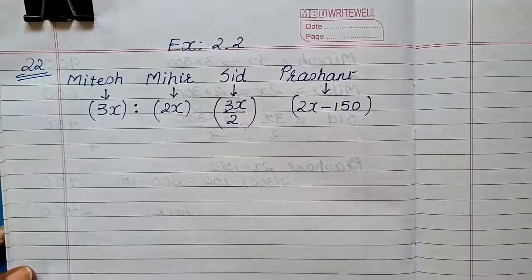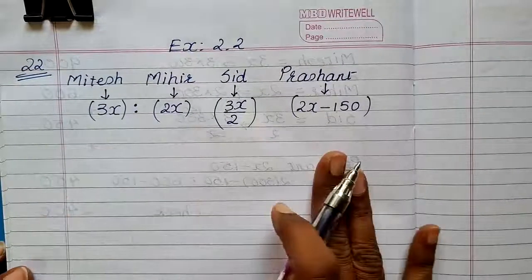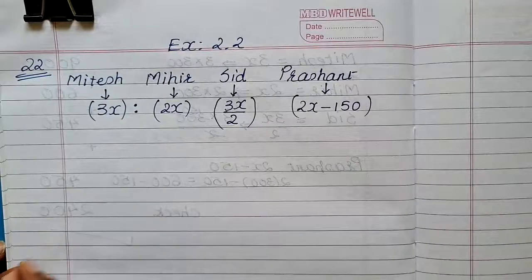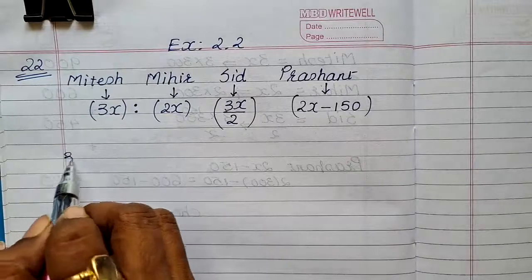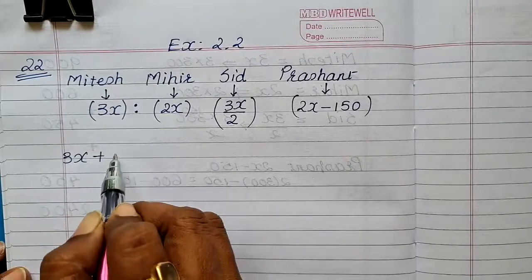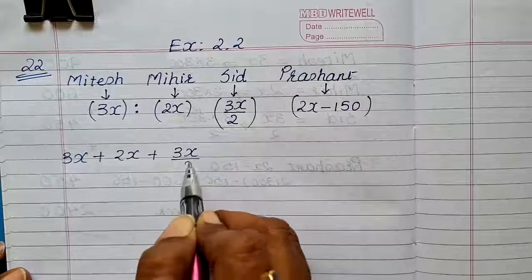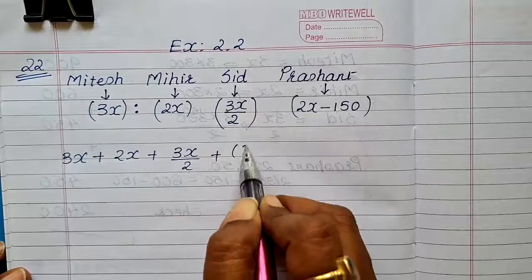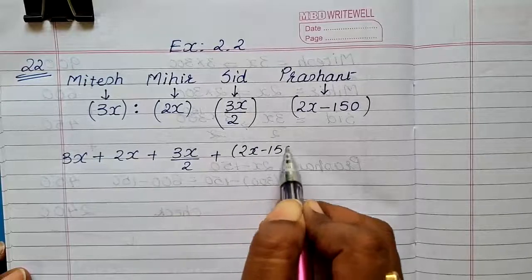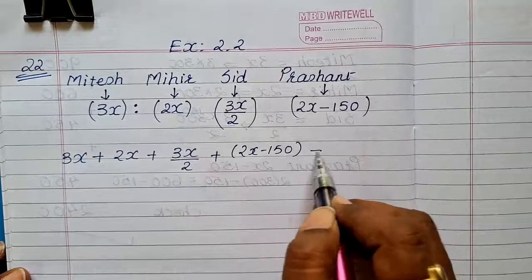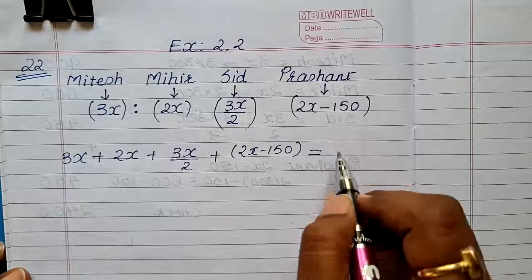Okay? Now, this is the contribution, but we don't know the value of X and we know the total bill. So, what we will do is naturally 3x plus 2x plus 3x upon 2 plus 2x minus 150 is equal to, the total bill is 2400.